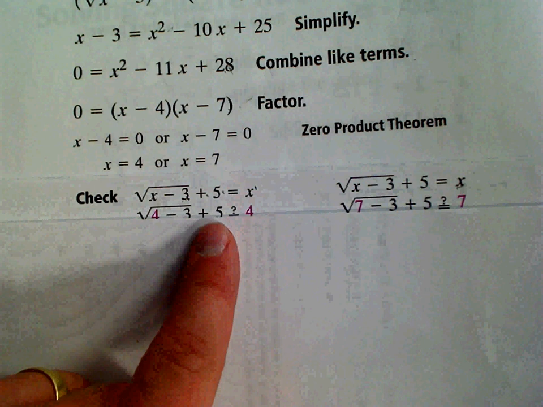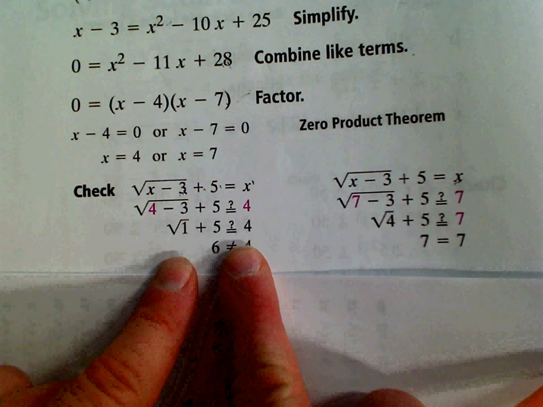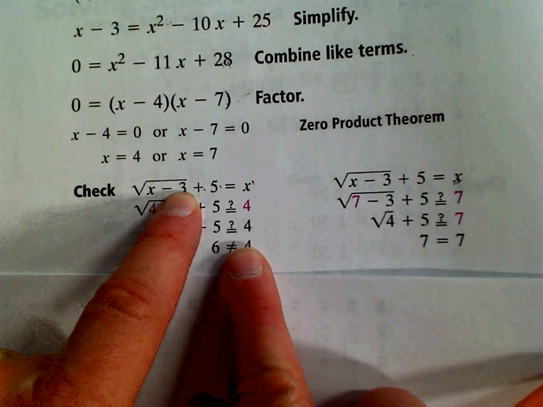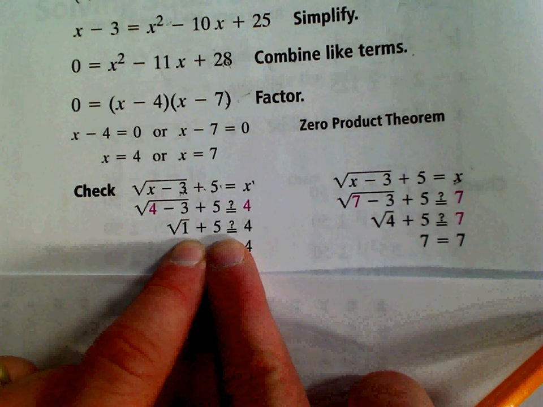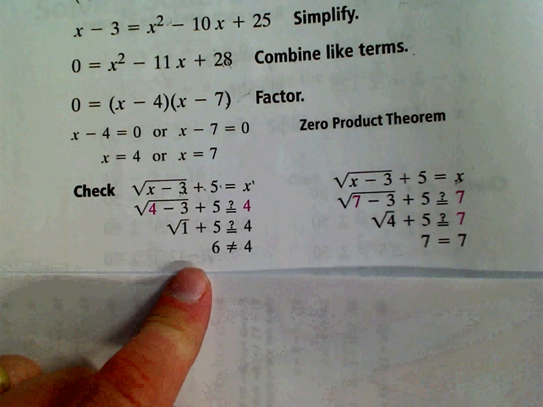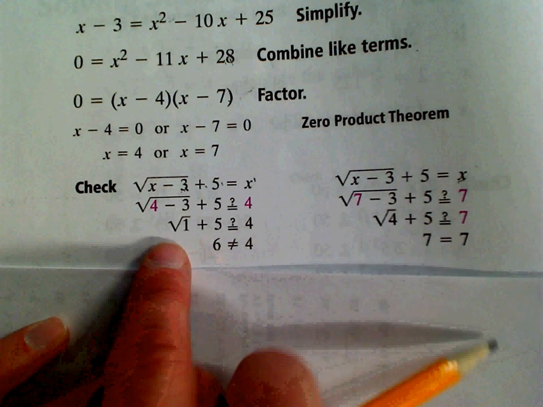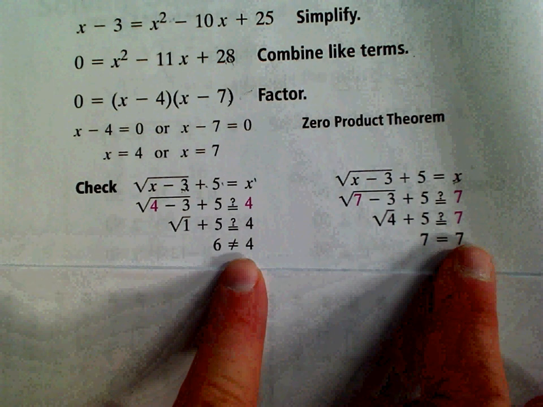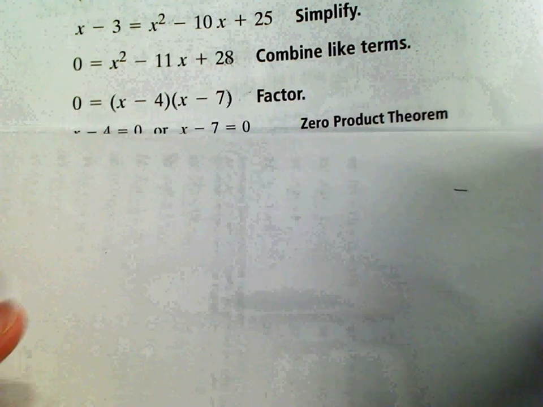You check them both. 4 does not work out. 4 minus 3 is 1. Square root of 1 is 1. Plus 5 is not 4. So one of those does not work. You'll have that happen a couple times in your work where you can get 2 answers and sometimes one of them does not work. Okay. I'm gonna pause right there.